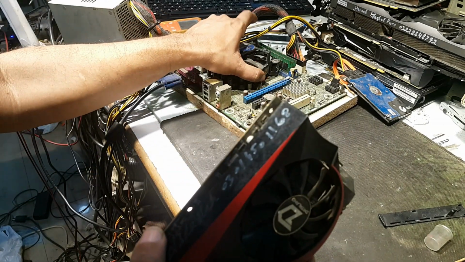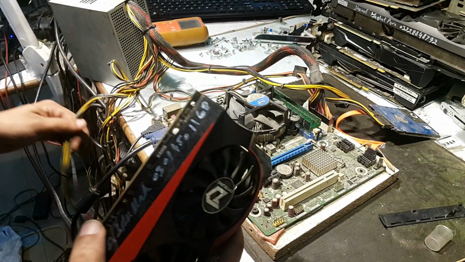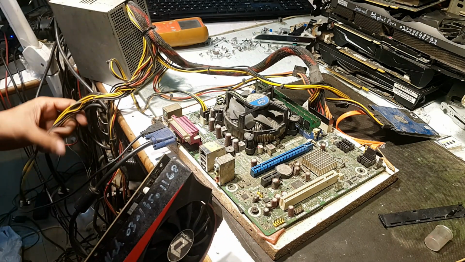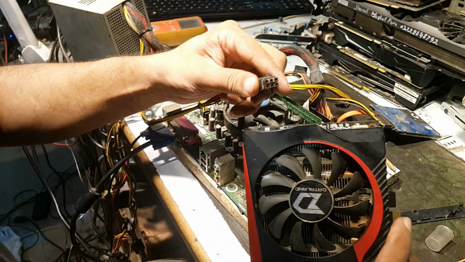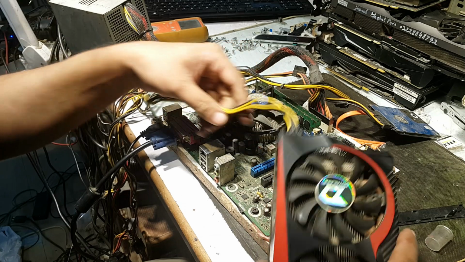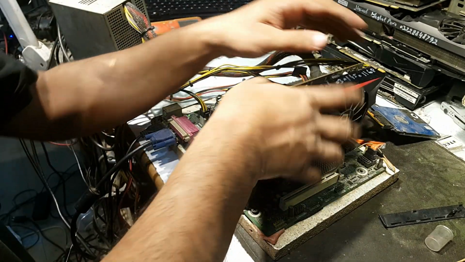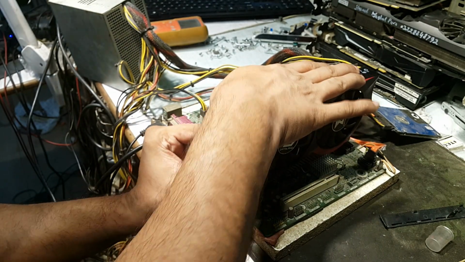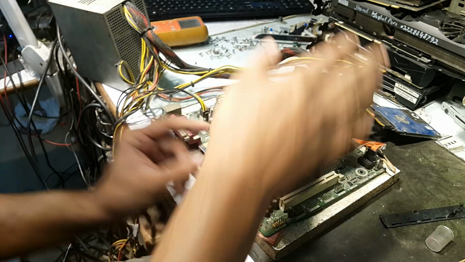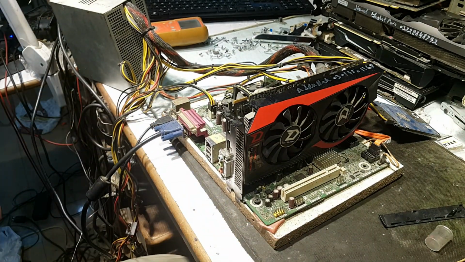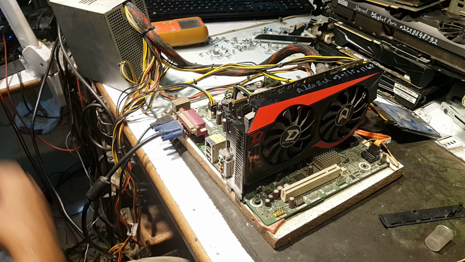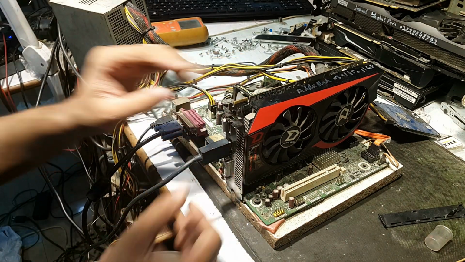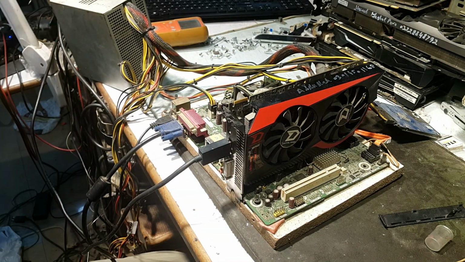Check it. Let's check it again. I will connect the HDMI port and I will turn it on.